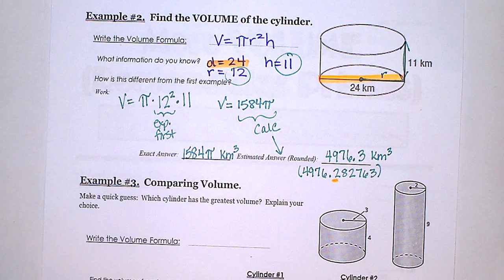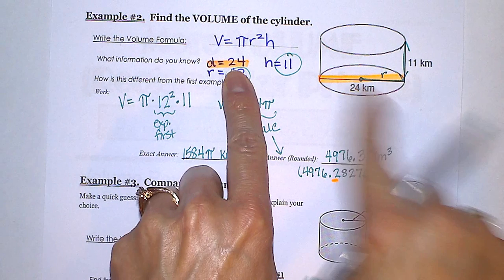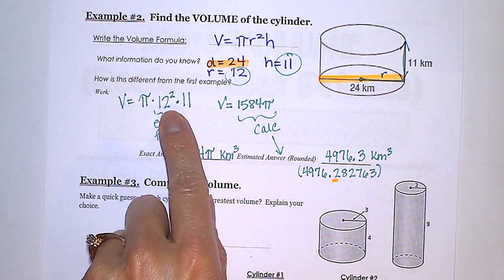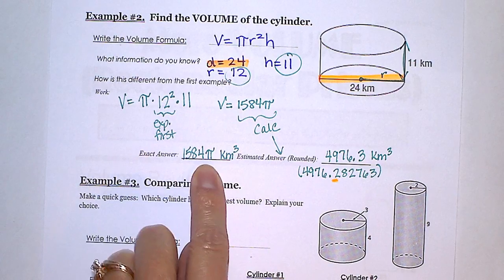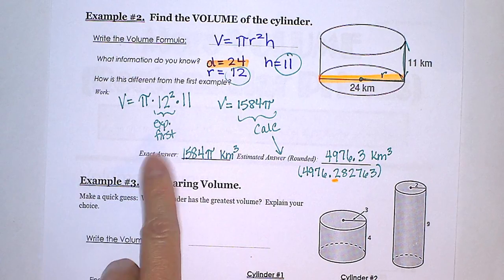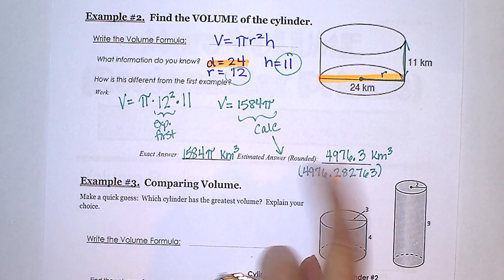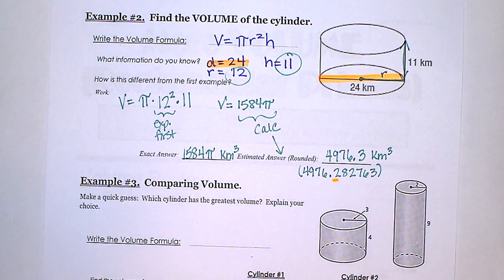So for the second example, we knew the diameter, so we had to find the radius in order to plug it into the formula. 1584 pi is our exact answer, and our estimated answer, rounded to the nearest tenth, is 4,976.3.